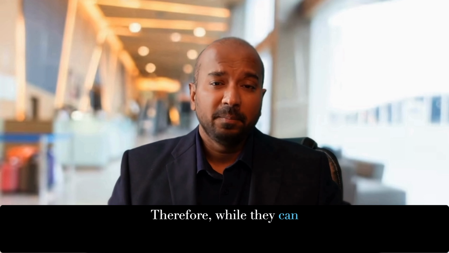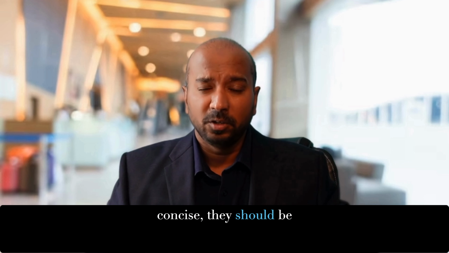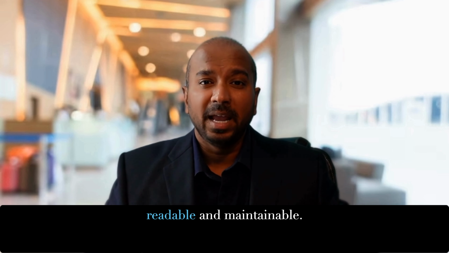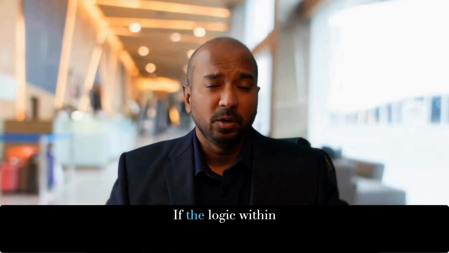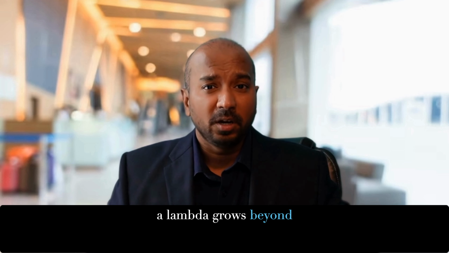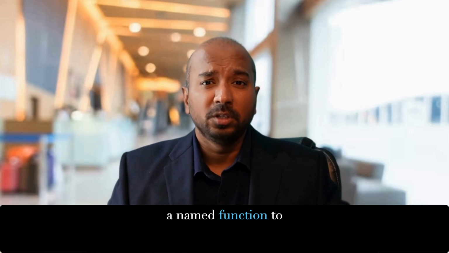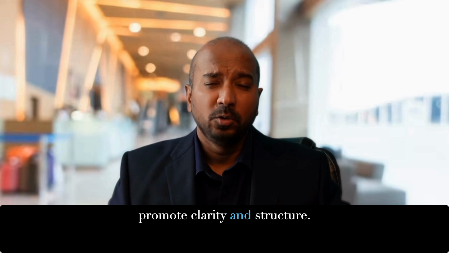Therefore, while they can make the code more concise, they should be used judiciously to ensure that the code remains readable and maintainable. If the logic within a lambda grows beyond a simple expression, it is better to use a named function to promote clarity and structure.